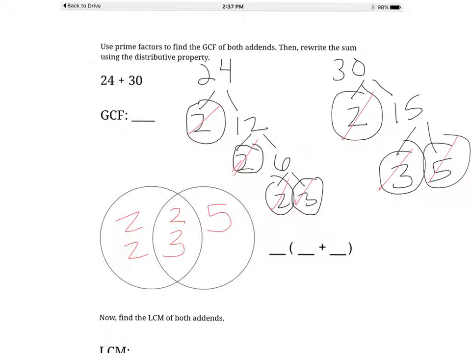I can take what is in the center here that is common and multiply them together to get the greatest common factor. So 2 times 3 is 6. So the greatest common factor of 24 and 30 is 6.